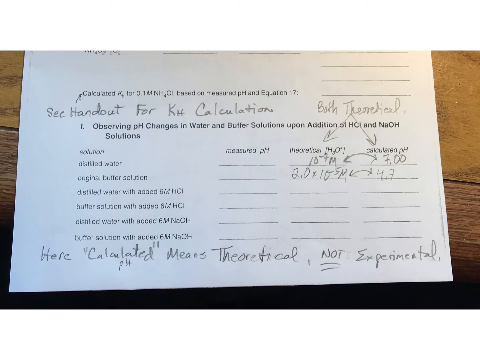So I guess in that sense you could twist and turn your semantics into saying it is experimental, but it's not from the measured pH, and that's the important thing. Calculated here means theoretical, as I went through in the handout, not experimental. So this measured pH that you get here from the meter, you are not going to do any calculations with this column. You're simply comparing this number to this number to see how well your buffer worked.